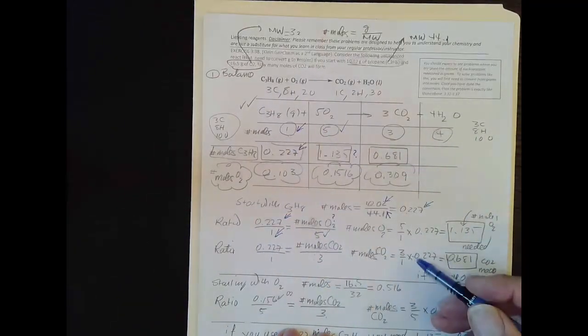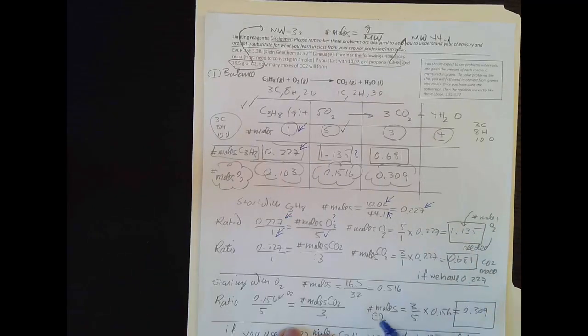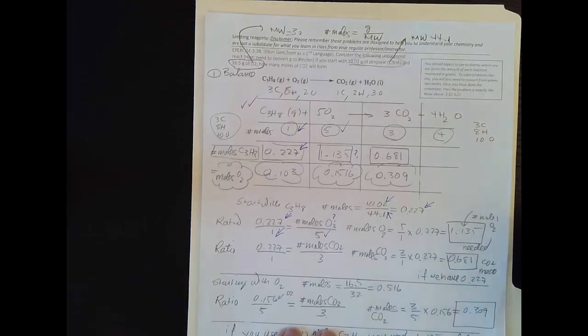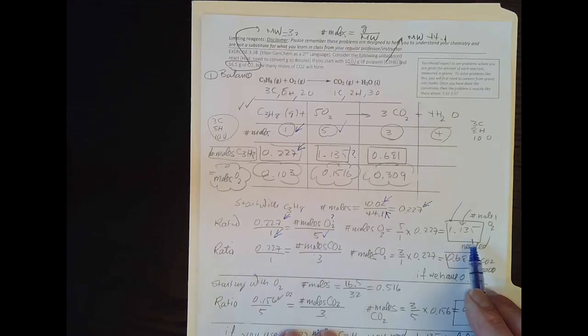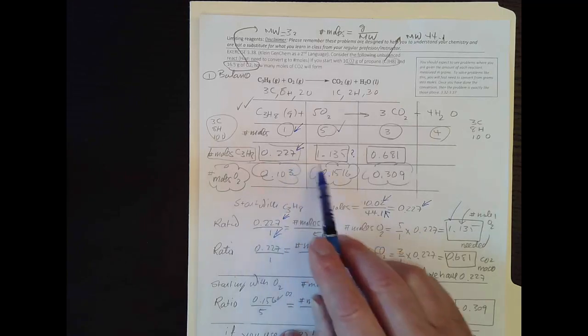So that tells me for 0.227 moles of propane, I need 1.35 moles of oxygen. Again, for 0.227 moles of propane, I need 1.35 moles of oxygen.